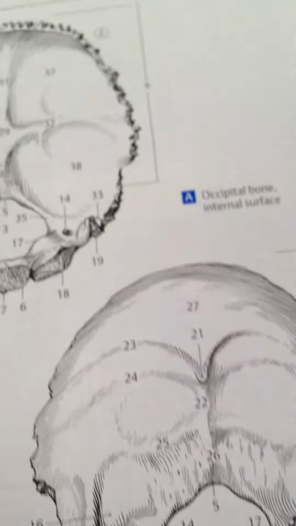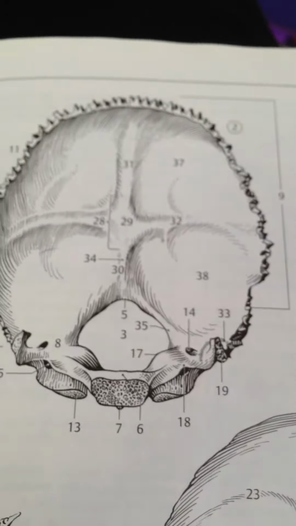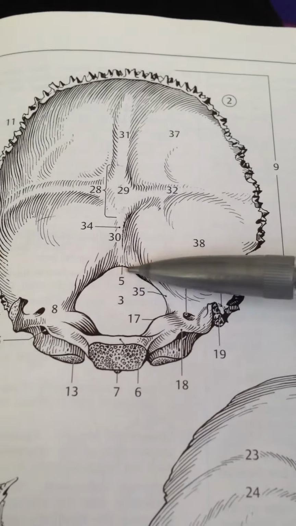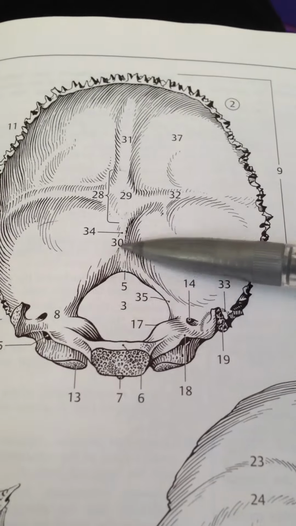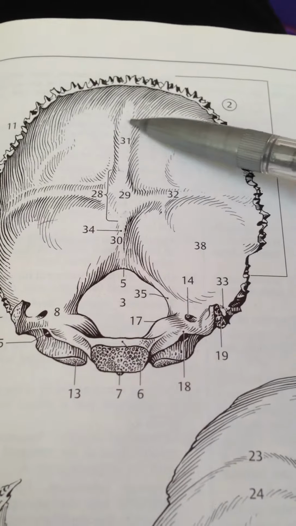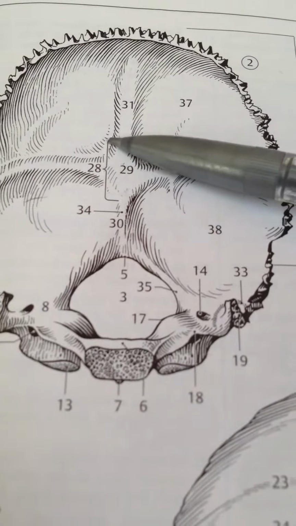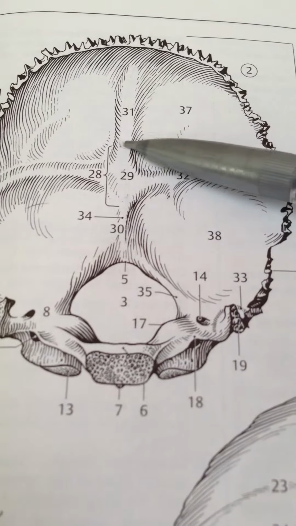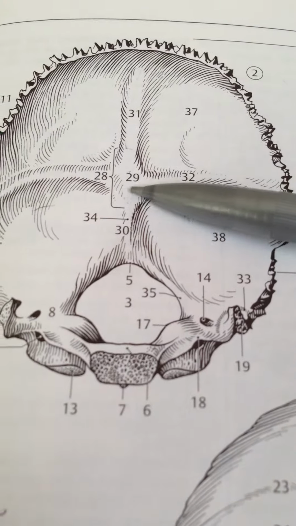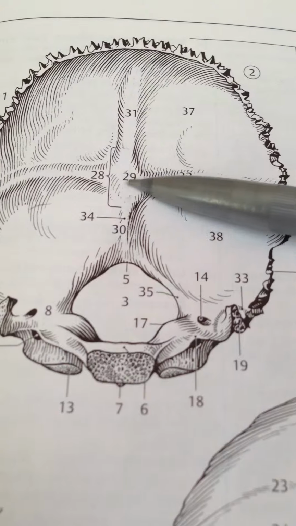Now, let's take a quick look at your internal surface of the occipital bone. Okay? Now, once again, you have your squama of the occipital bone extending superior and posterior to the foramen magnum. And you have your internal occipital protuberance, which is 29. Okay?